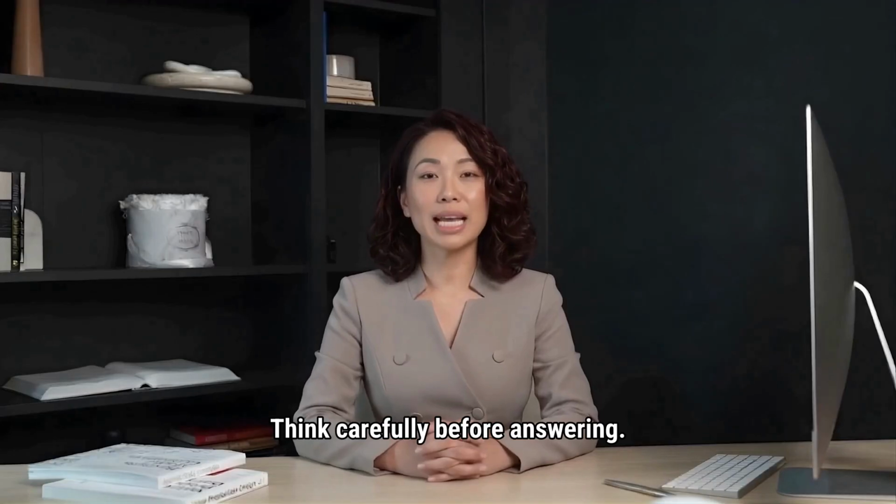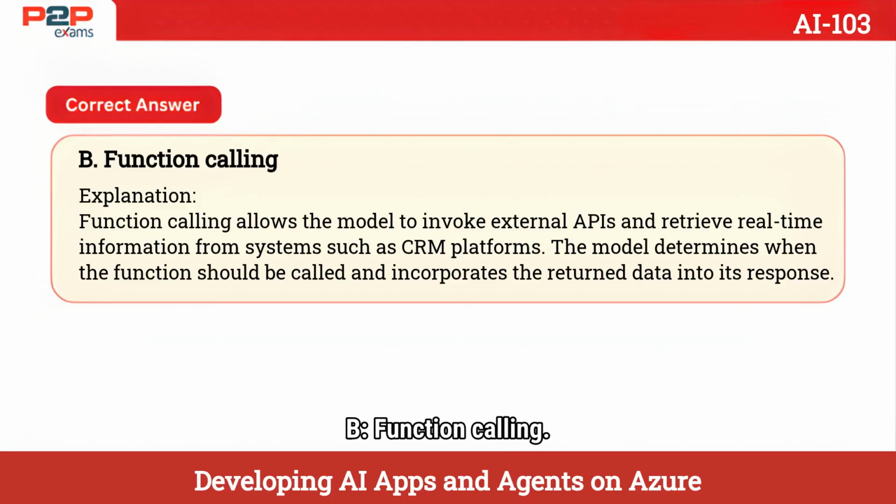Think carefully before answering. The correct answer is B. Function calling. Explanation. Function calling allows the model to invoke external APIs and retrieve real-time information from systems such as CRM platforms. The model determines when the function should be called and incorporates the returned data into its response.